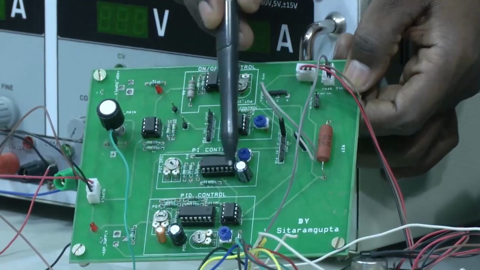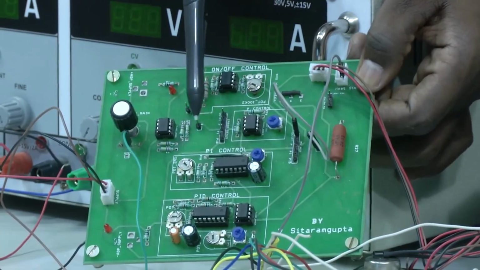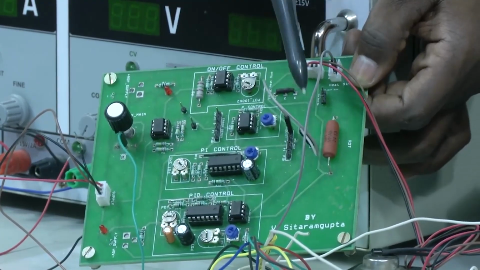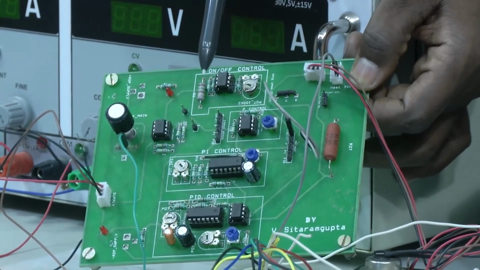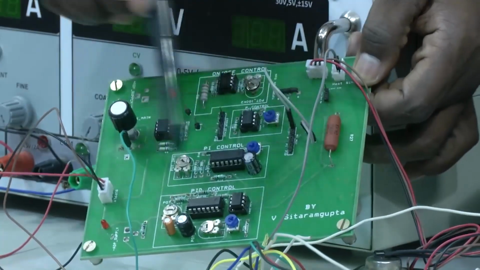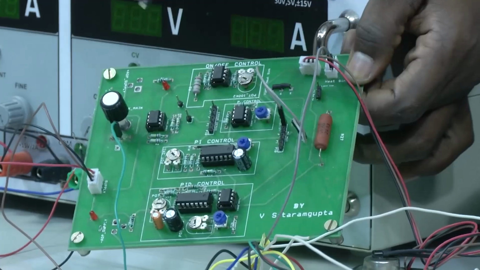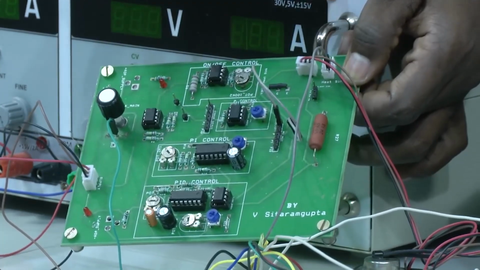For PI, if I want to use this portion, the jumper has to be connected from here to this point. Similarly, on the output side too, from the PI to the output we have to connect it, right. So, I hope the working and the placement of the different components in the board is clear.